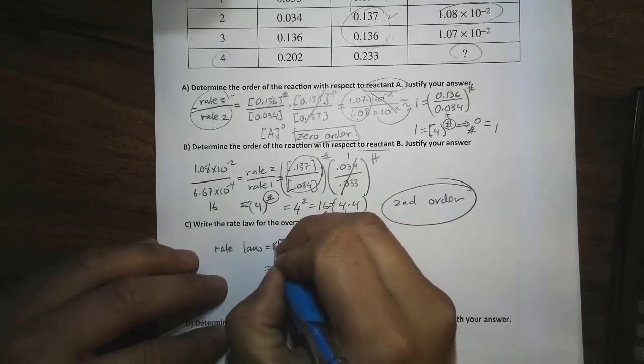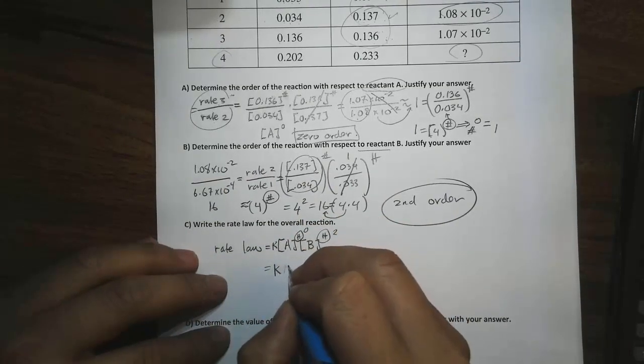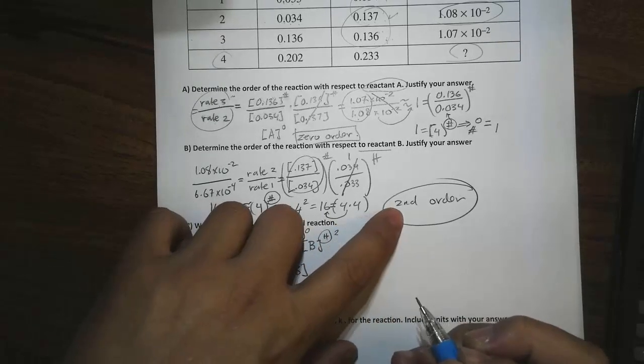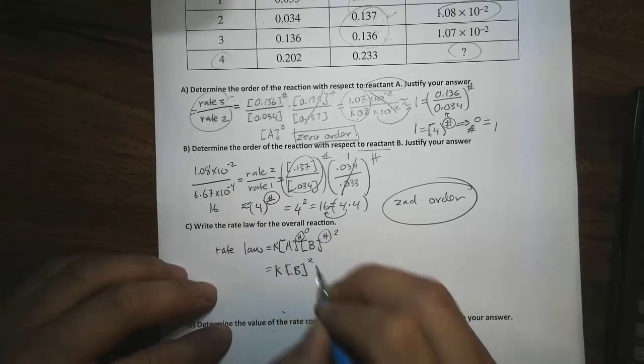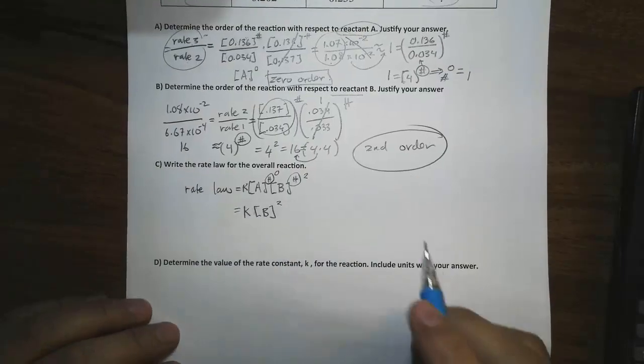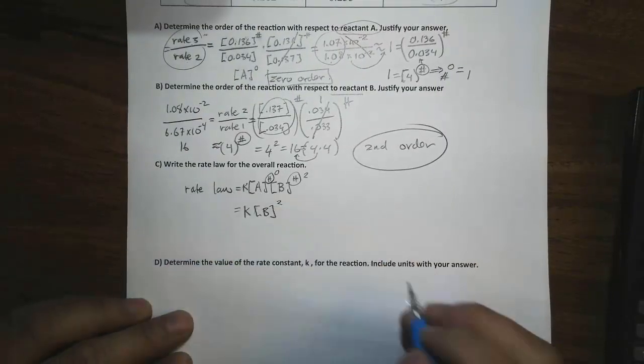So, well, of course it's k right there, k times B to the power of, and we figured out that it is second order, so this must be 2 right there. So that's all we have to do. Isn't that easy? So that is your rate law right there.